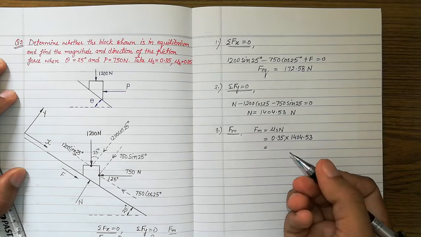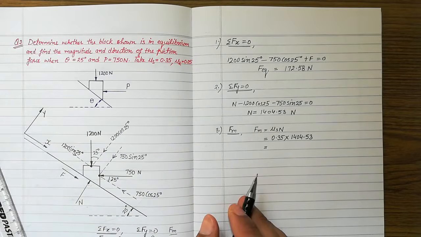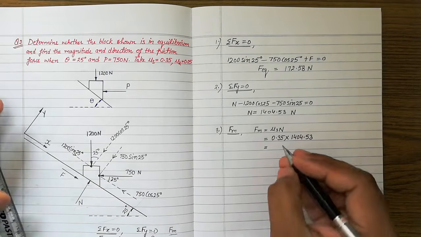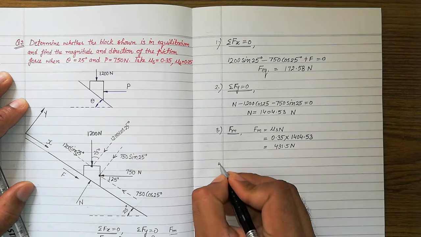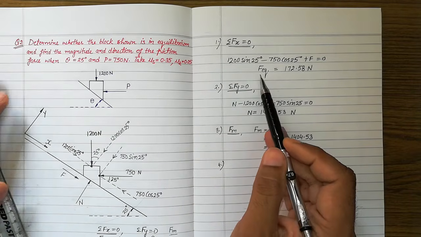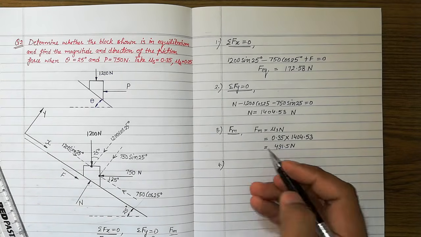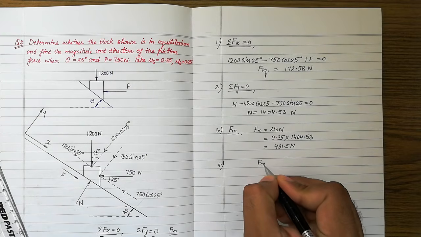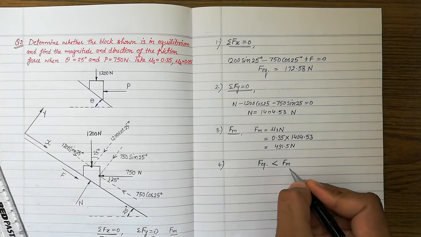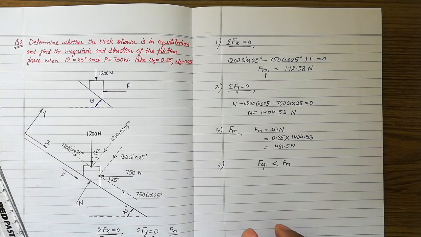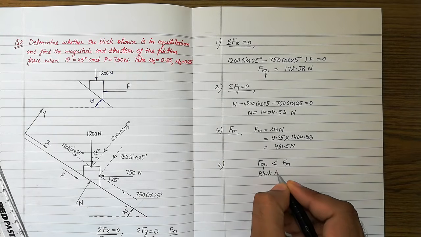So we will get the maximum frictional force actually acting for this problem, which is 491.5 newtons. Now the fourth step, we have to compare the frictional force required to maintain the equilibrium with the actual frictional force acting. You see the frictional force required to maintain the equilibrium is lesser than the frictional force which is actually acting in the situation. So we conclude the block is in equilibrium.